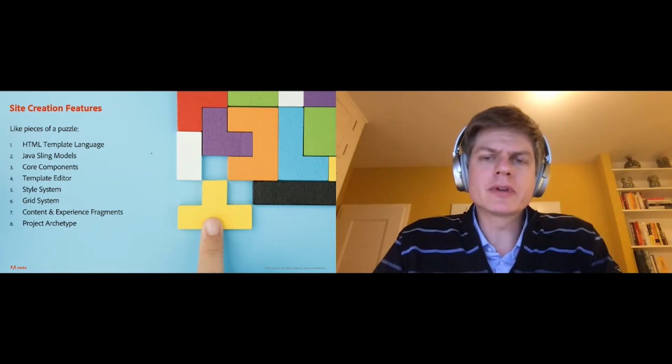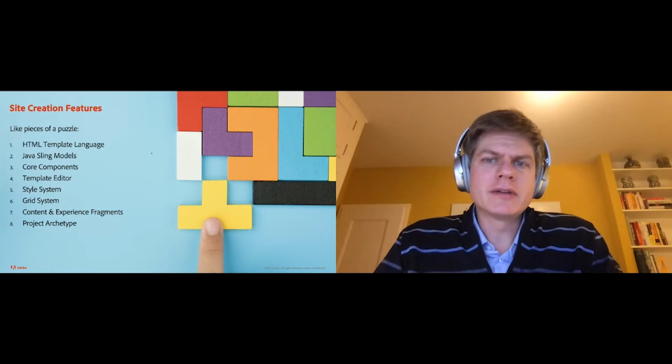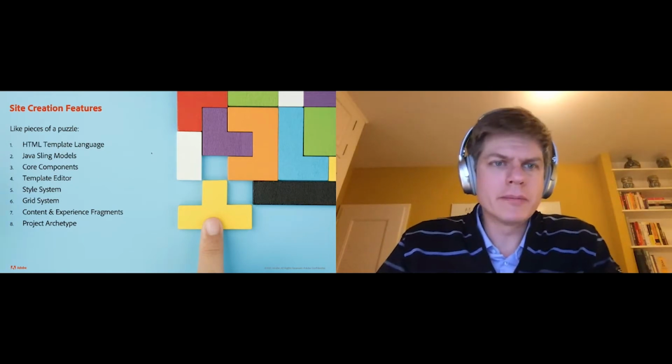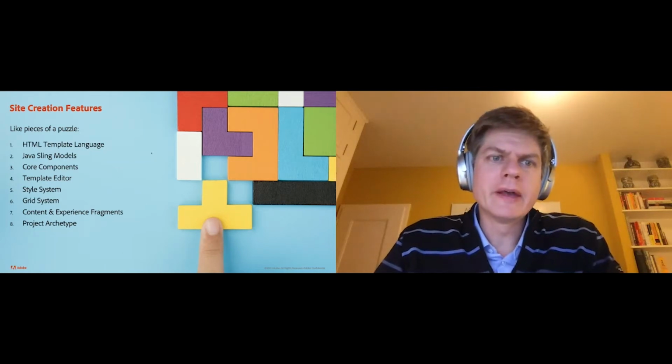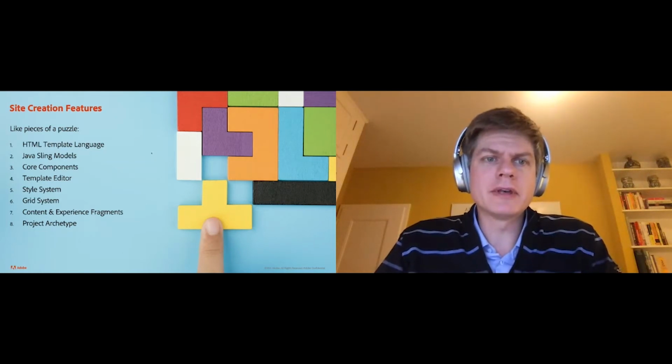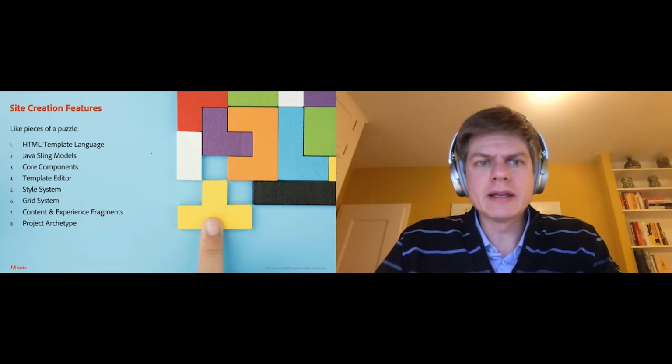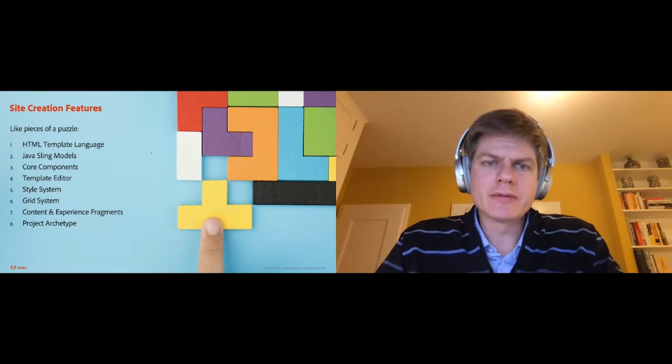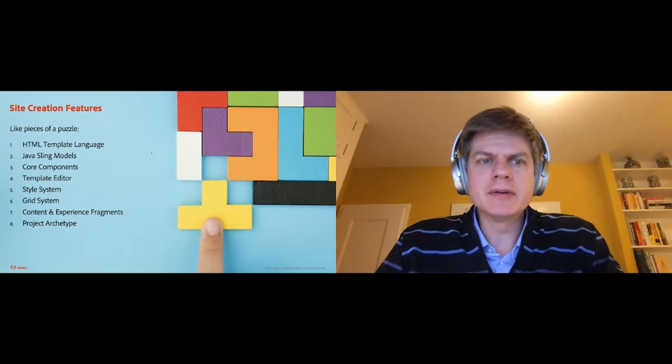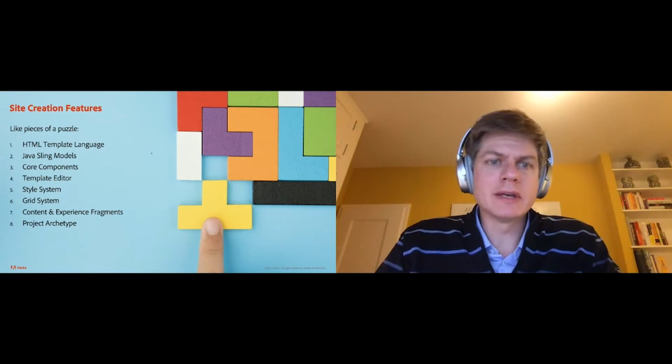So we have worked on a number of features to simplify this website creation process over these last years. There has been the HTML template language, Sling models we have introduced, and the core components have made use of these two. The template editor is then coming into place to allow you to edit the core components, to assemble the page templates and to configure all of that. Then the style system came in to allow you to have different variations of the same component and apply different class names to them.